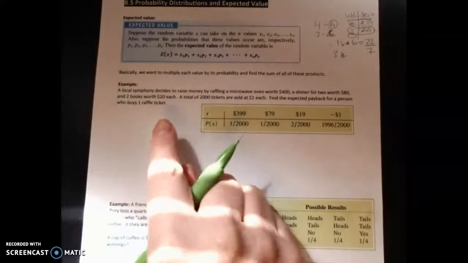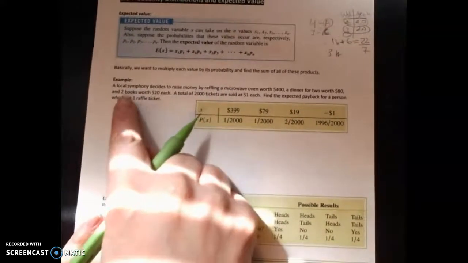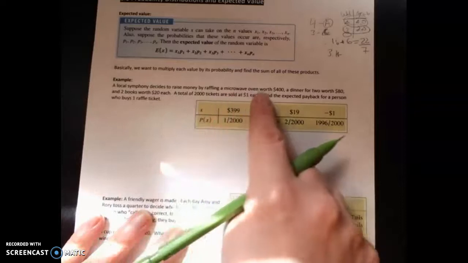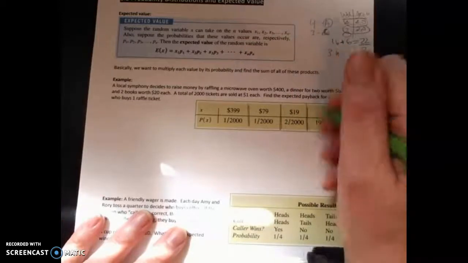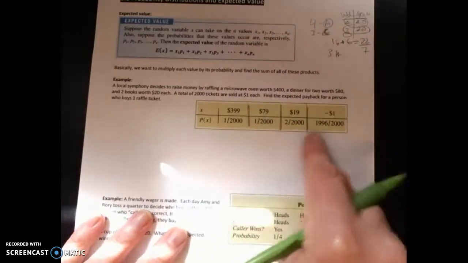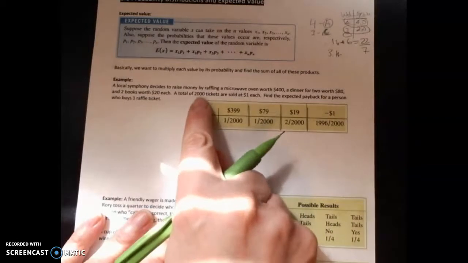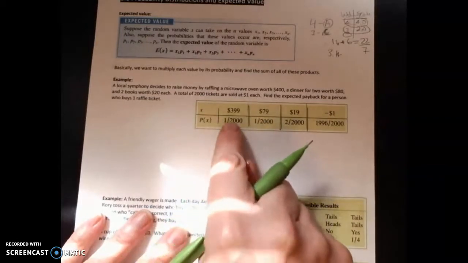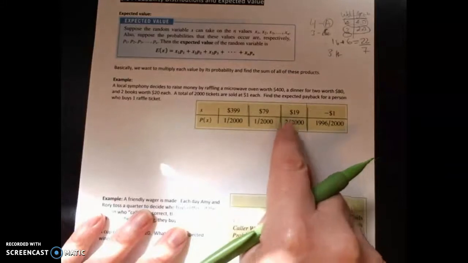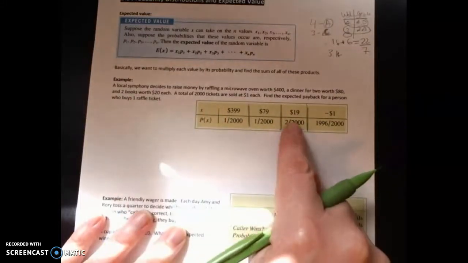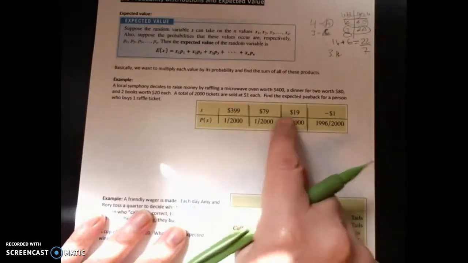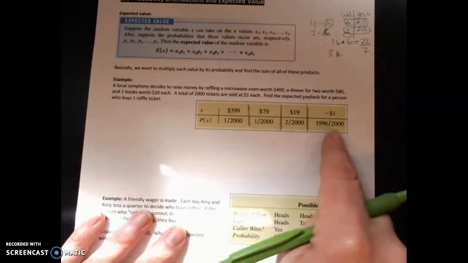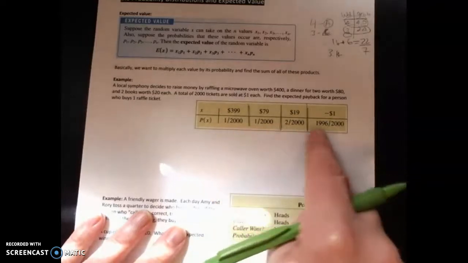All right, so let's look at this. There are 2 ways to do this, so I want to show it both ways. A local symphony decided they're raffling a microwave. Now, if you do one chart, then your probability should add up to 100%. They list out 2,000 tickets, so you have a 1 in 2,000 chance, but there are 2 books worth $20, so 2 out of 2,000. There are 4 chances to win, right? Everything else is your chance to lose. These should add up to 100%, or 1.